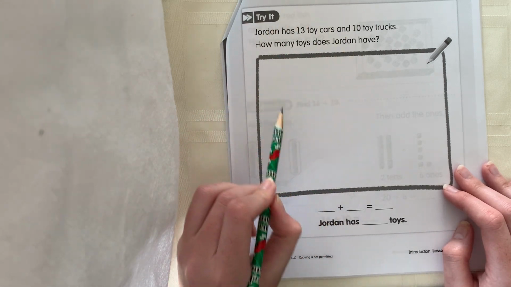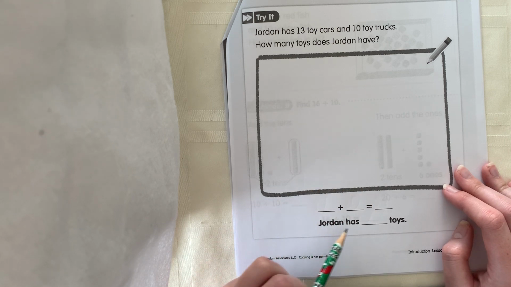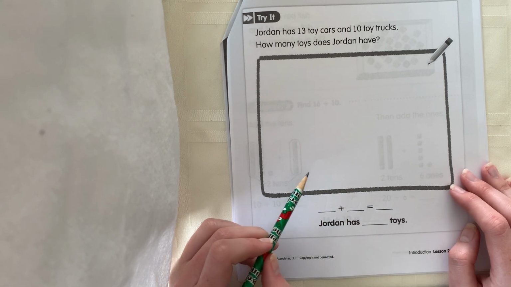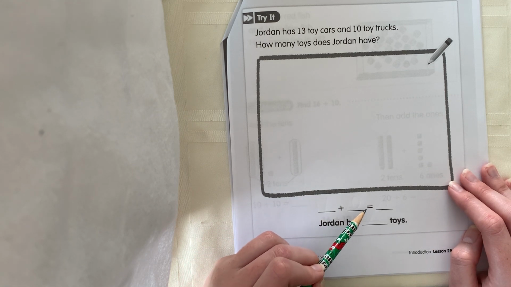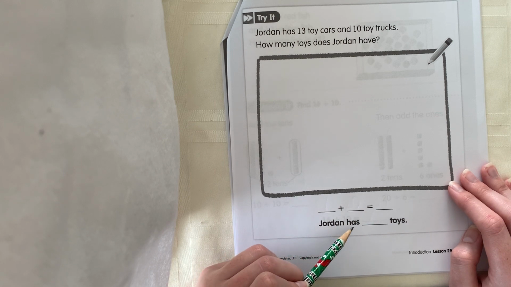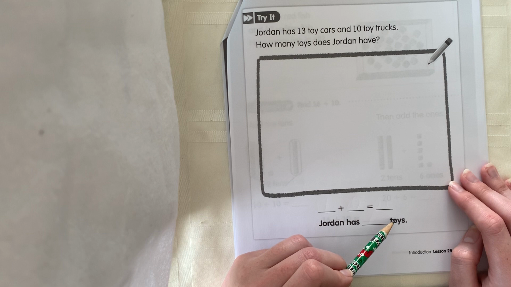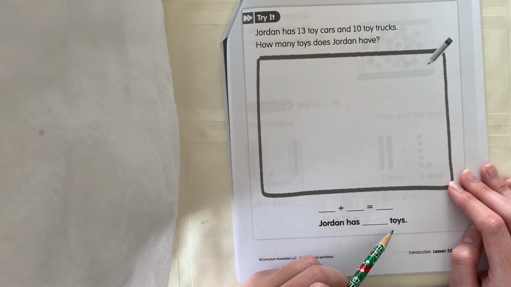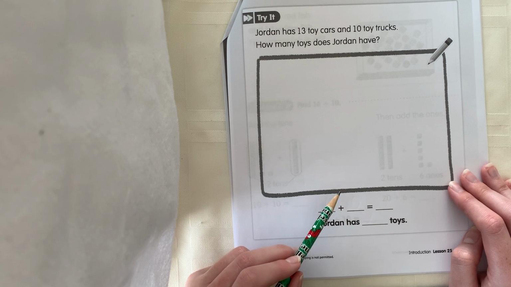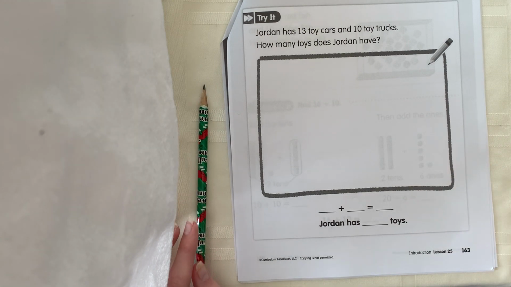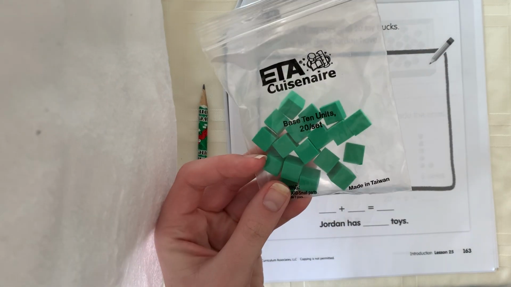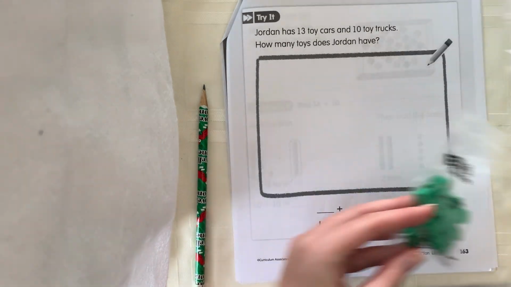Before I start solving the problem, I'm going to look at all of the information that was given to me. That's something very important. Again, it's giving me blank plus blank equals blank. Jordan has blank toys. Because I read this statement here at the bottom, I know that I'm trying to solve for the amount of toys Jordan has. I'm going to solve this problem by, instead of drawing this time, using the actual tens and ones blocks that I brought home.